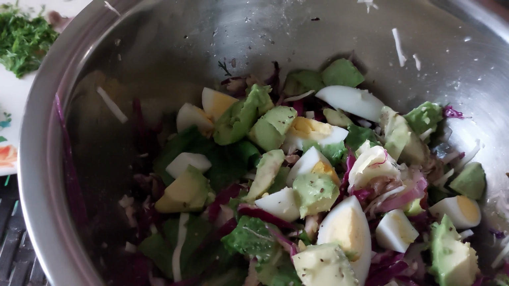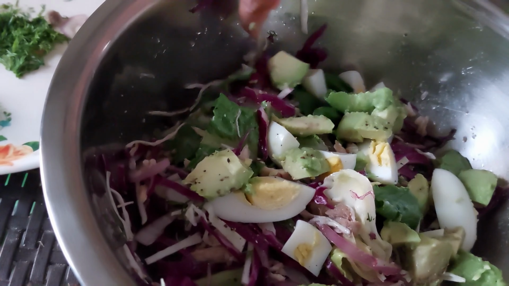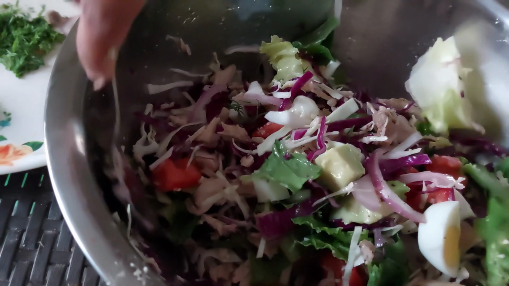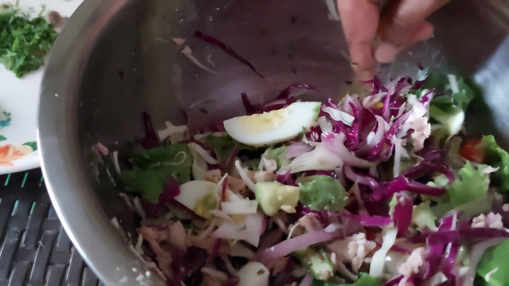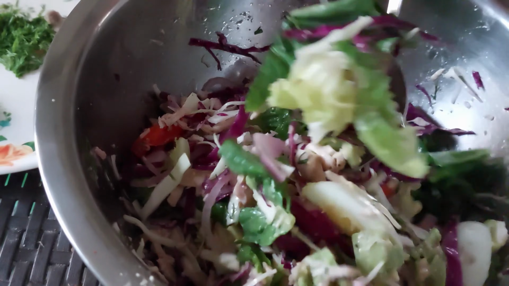And then our salad is ready to serve. It's so yummy and delicious, and chicken salad looks yum with all this mixed with eggs, avocado. So enjoy this salad. Thank you.